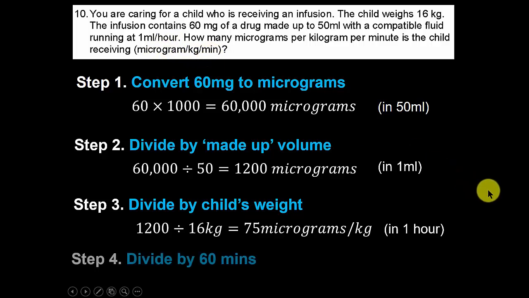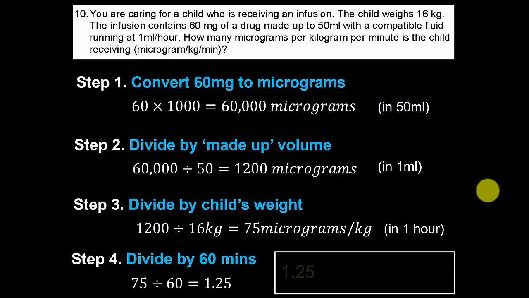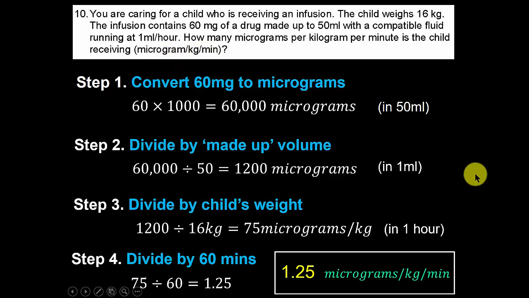So our final step is to divide that 75 by 60. 75 divided by 60 is 1.25. Pop that into the answer box. Remember, our units are microgram per kilogram per minute, so pop that into my answer box as well. And we're done. That was a very difficult question and will take some practice, but be guided by the units. Units is something that's been a feature throughout this entire test paper.